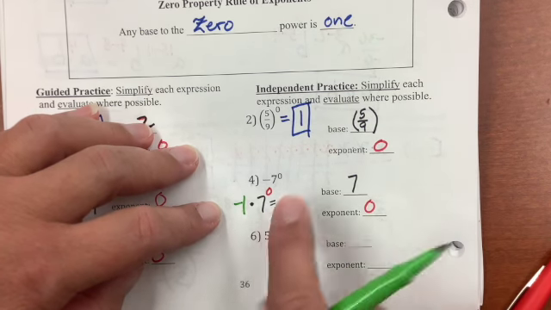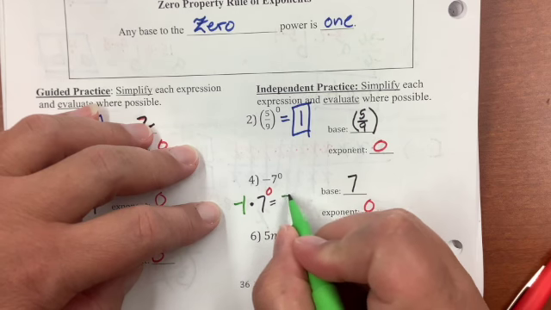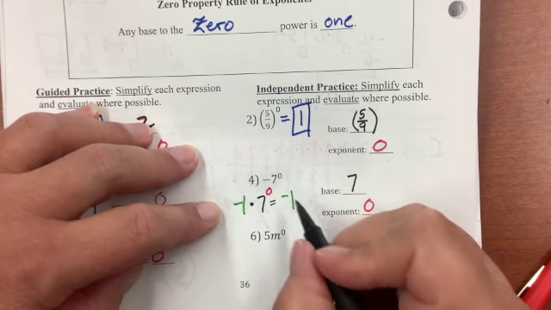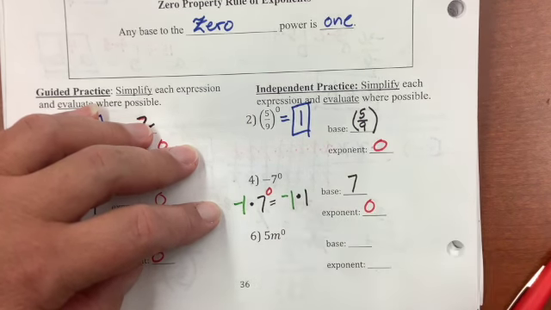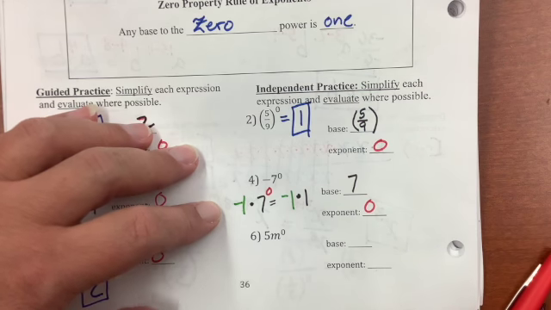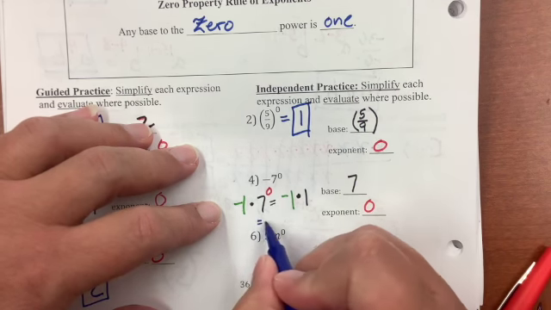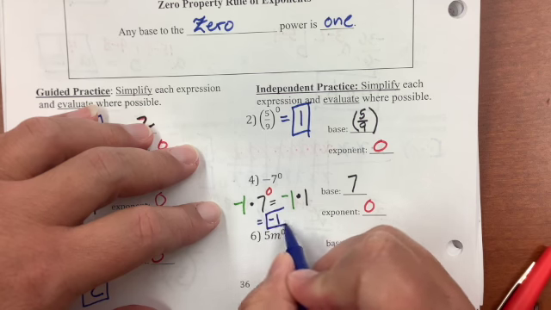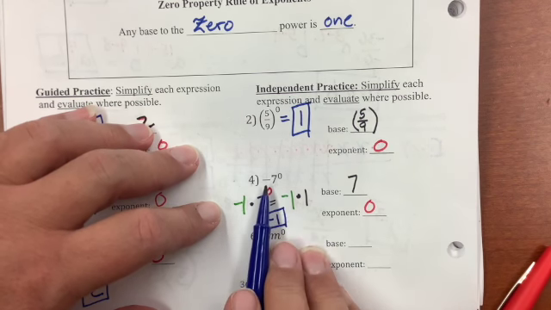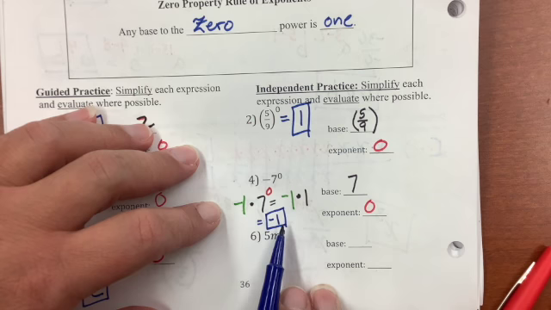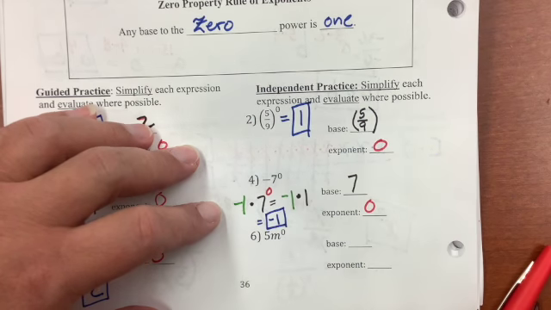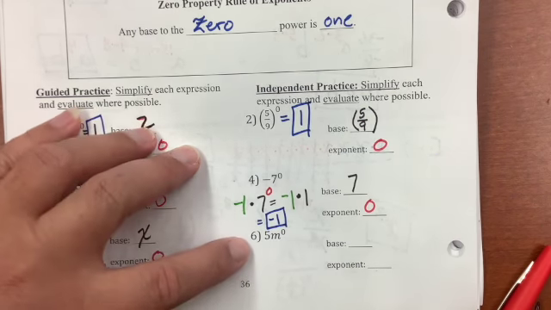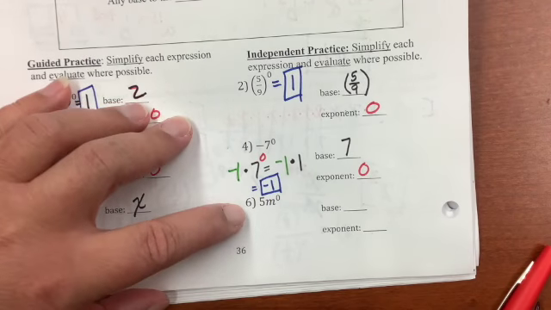-1 times 1. -1 times 1. And -1 times 1? -1. So remember, without the parentheses, -1. With the parentheses, +1. Down here, coefficient.